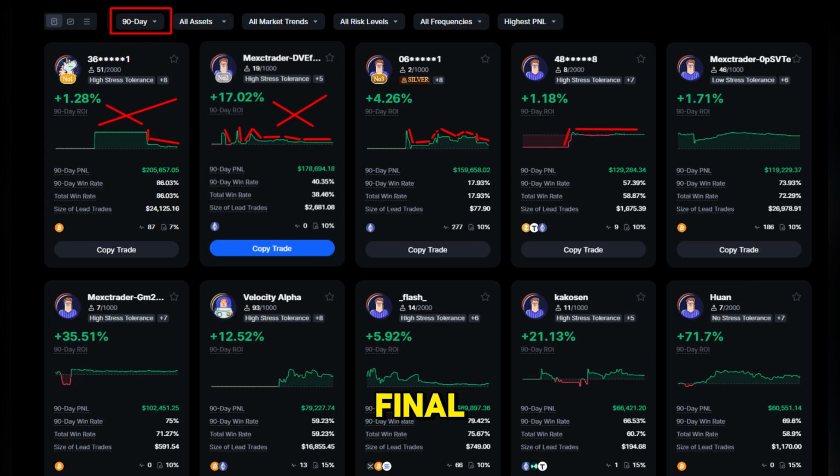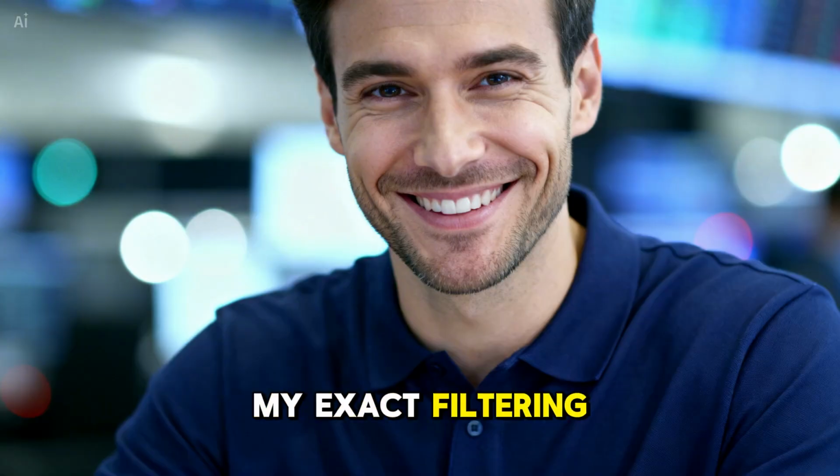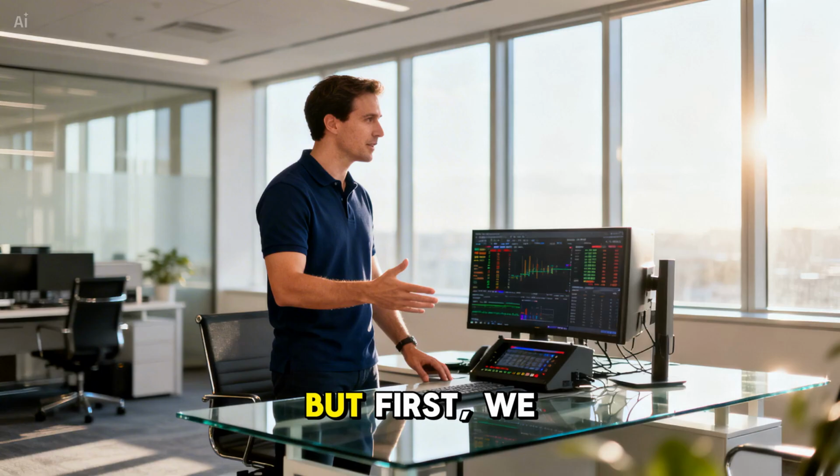Before we move on to the final and most critical setting, you might be wondering how to filter out the fake masters from the real professionals. I will reveal my exact filtering criteria in just a moment. But first, we need to optimize your entry costs and secure your account properly.